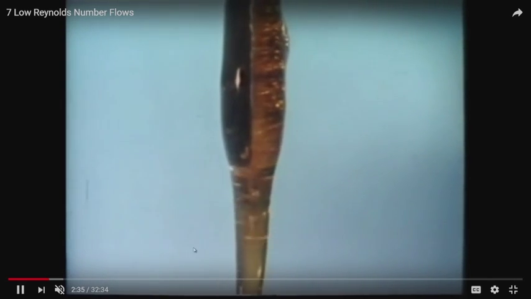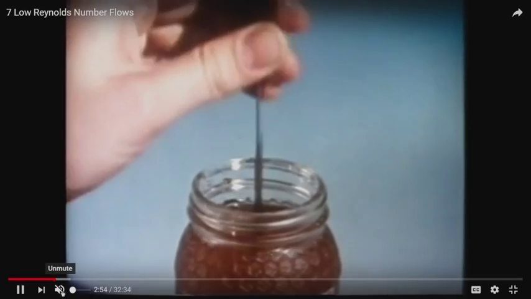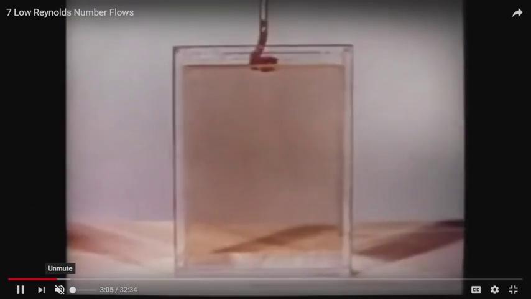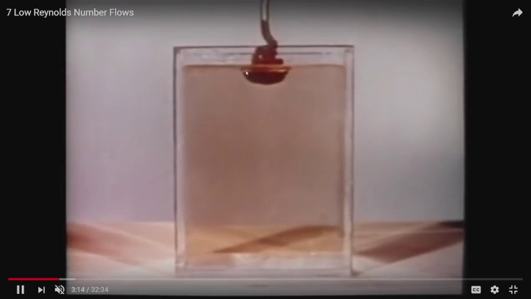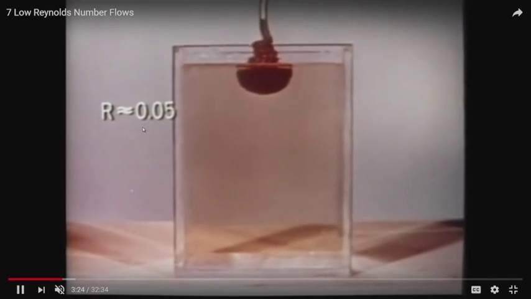Anyway, what we're going to do is just quickly show you the important aspects of this video to the area of mixing. Okay. Now we have a low Reynolds number jet. I'm not quite sure what it is, 0.05 maybe. But you can see the jet entering, a very viscous jet entering liquid. And you can see that you have very, very poor mixing going on. Reynolds number 0.05.